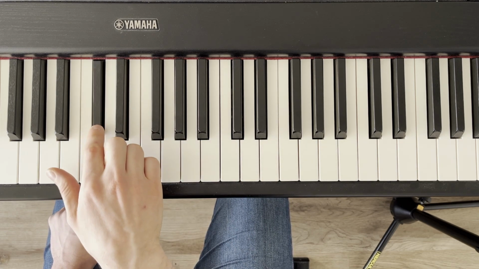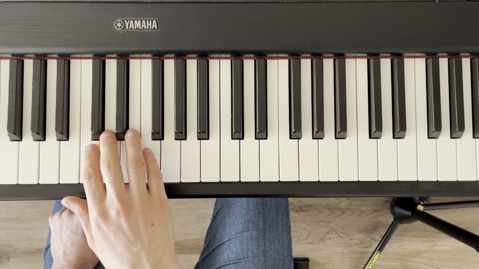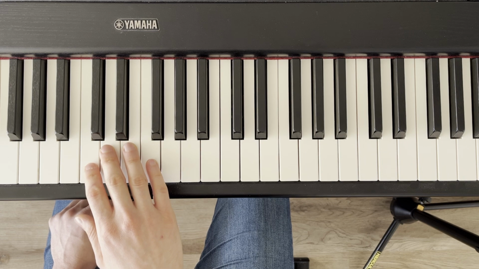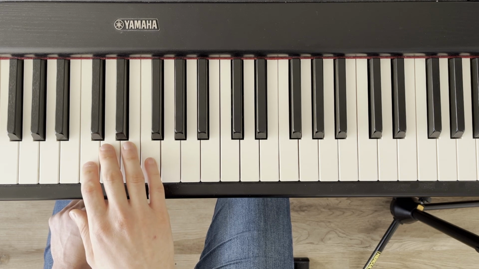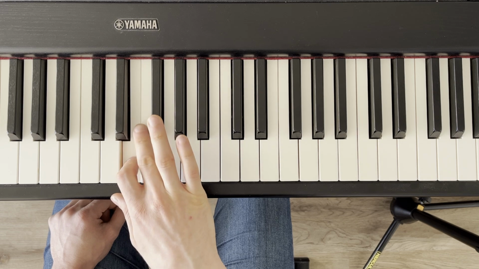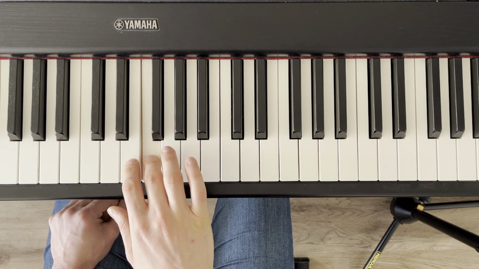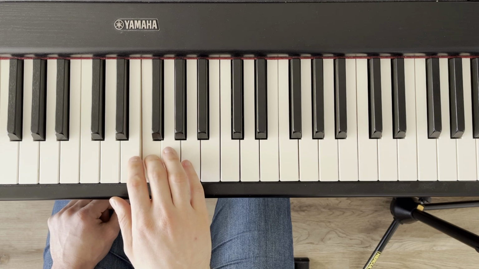C, C sharp, D, D flat. So all the black keys have more than one name. White keys can also have more than one name. So if this is an E, there is no black key right here. So E sharp would actually be this note, which we called F before.